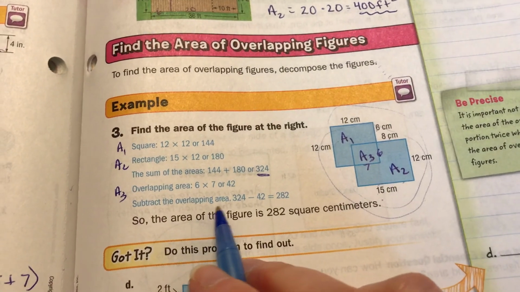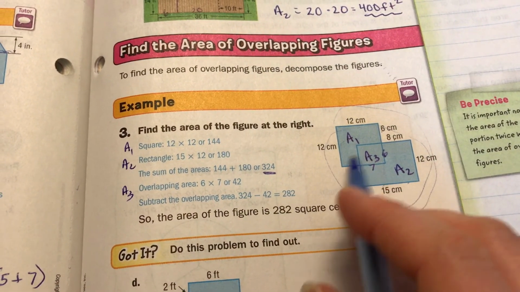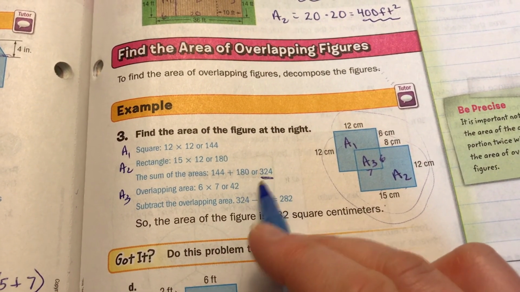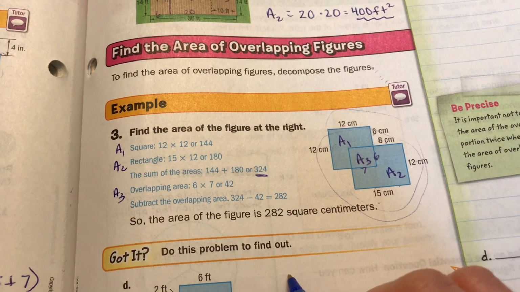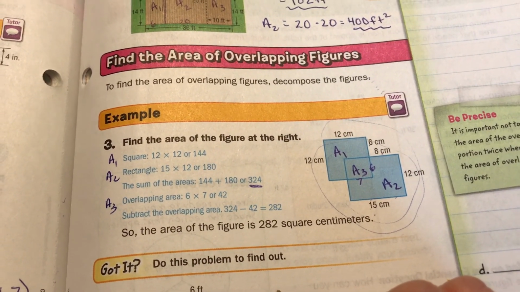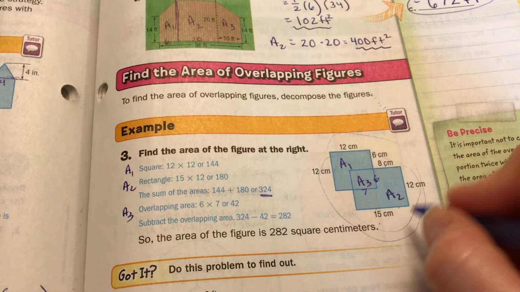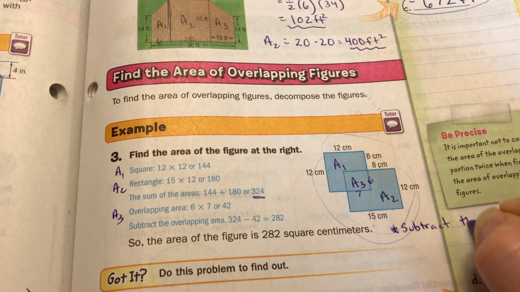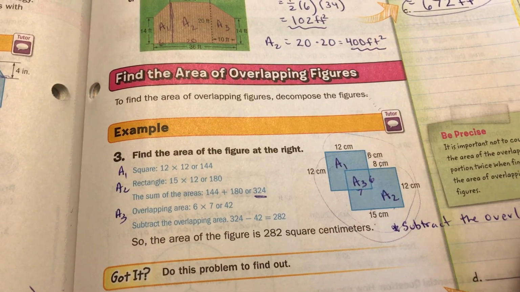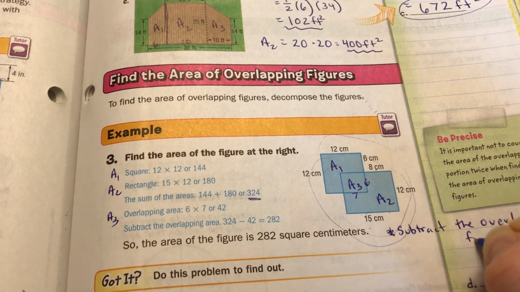So what they had to do was subtract that so it wasn't counted twice. So 324 take away 42 is 282. So the key here is to subtract the overlapping figure.